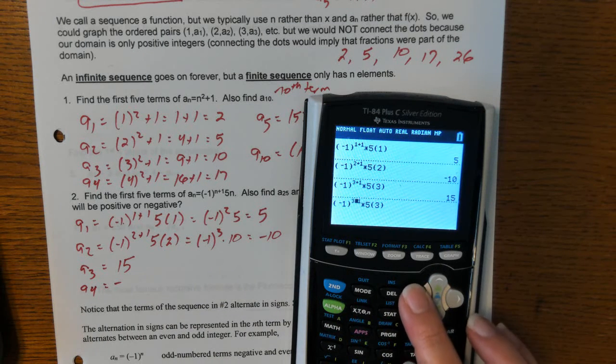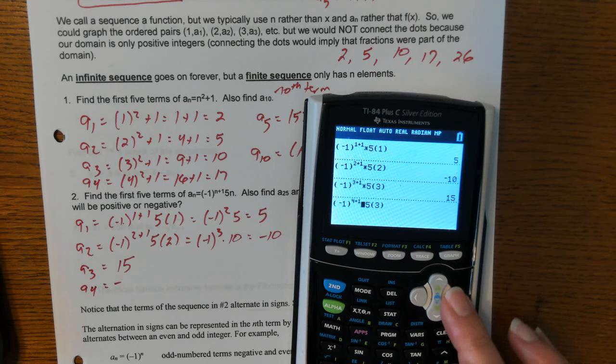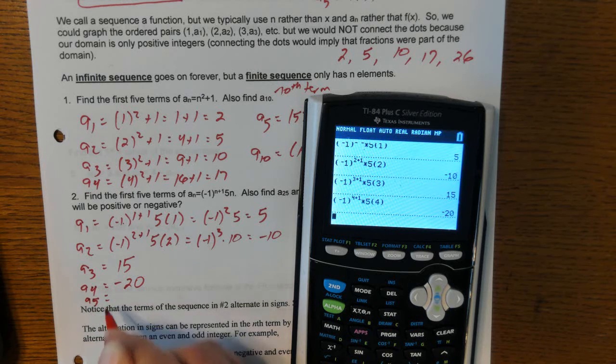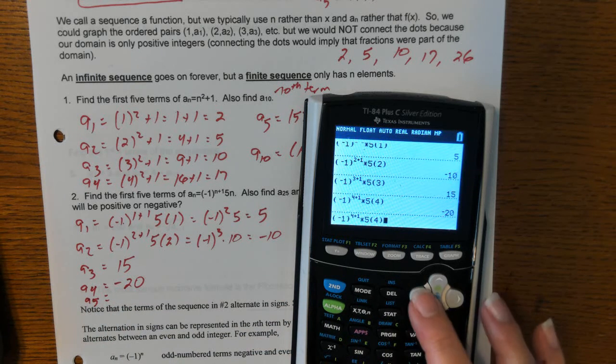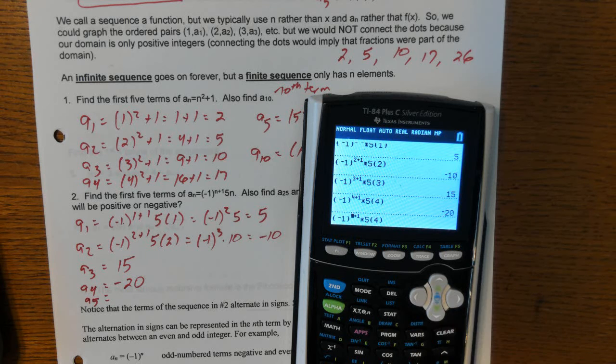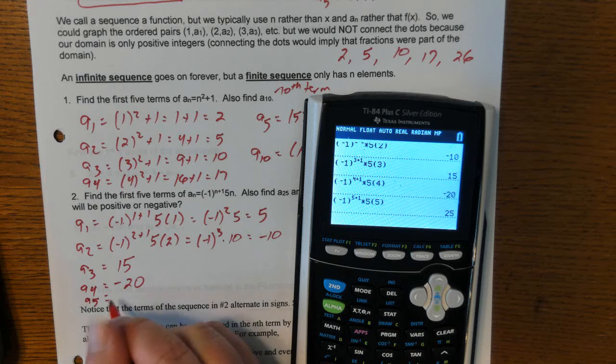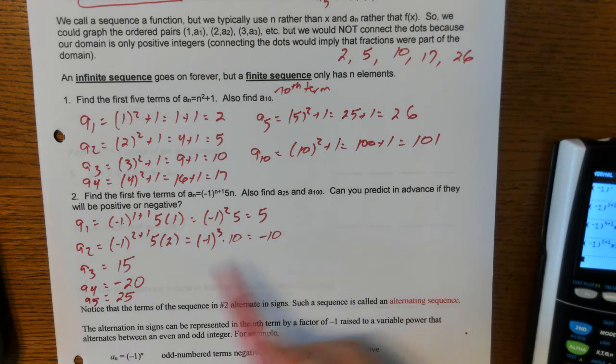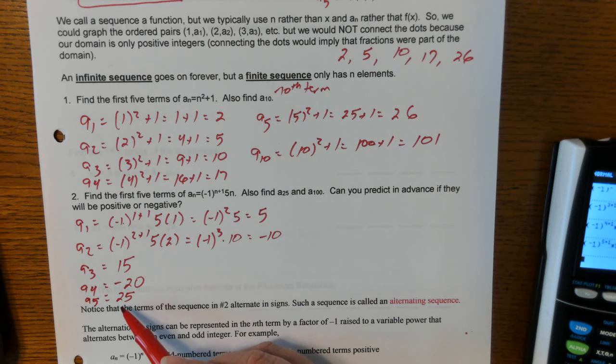Changing all my 3s in that previous typing to 4s, and sure enough I get negative 20. I bet a sub 5 is going to be positive. Let's type that in and see. And it is. It's positive 25. So notice how it kind of alternates. Positive, negative, positive, negative, positive. I bet a sub 6 would be negative, and so on.